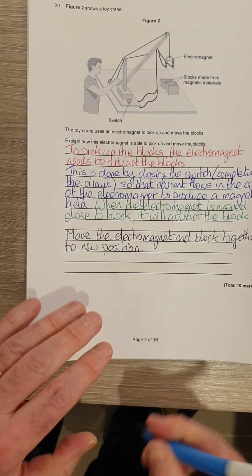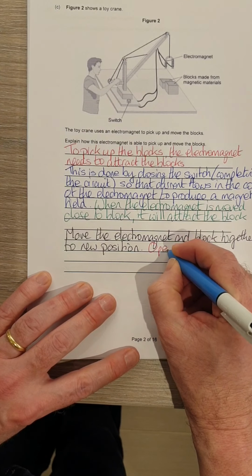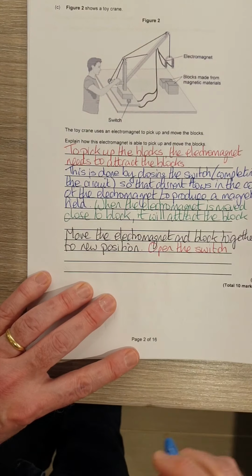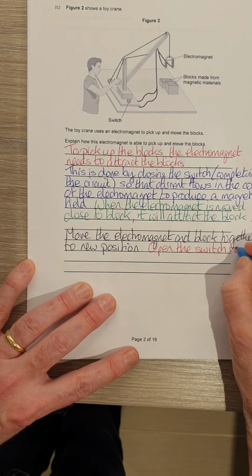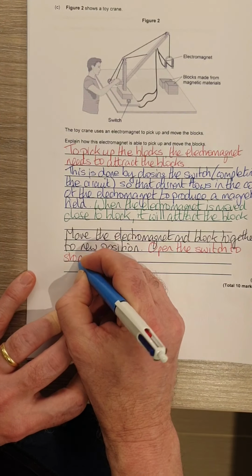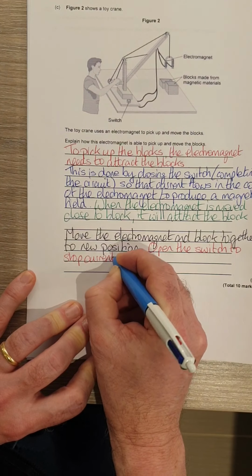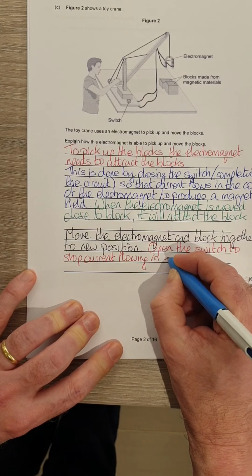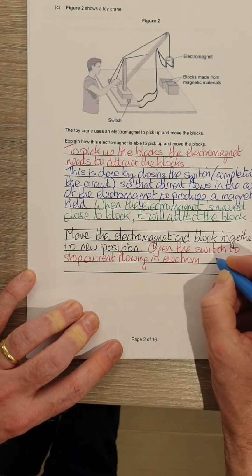Okay, and then open the switch, to stop the current flowing in the electromagnet.